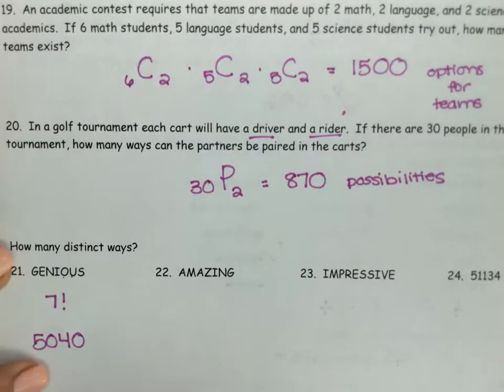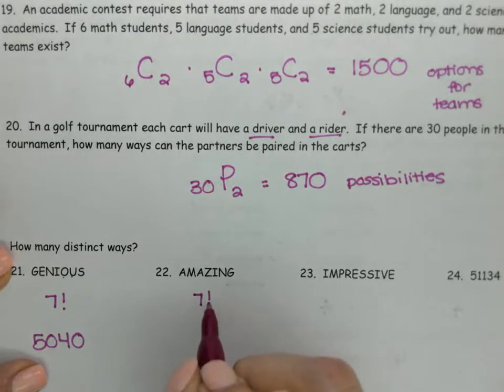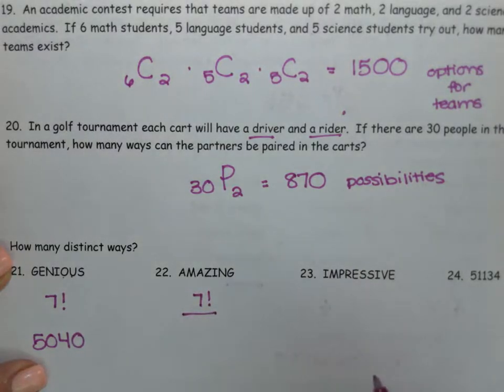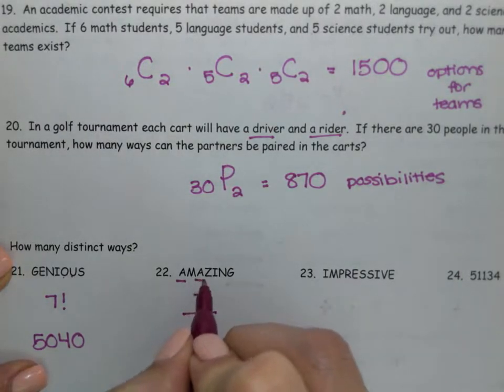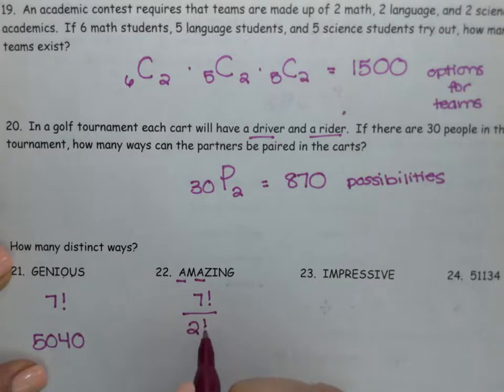With amazing, we have 1, 2, 3, 4, 5, 6, 7, 7 letters or 7 factorial. But now our A's repeat. So we have 2 A's, so we take 2 factorial. And we get 2520.